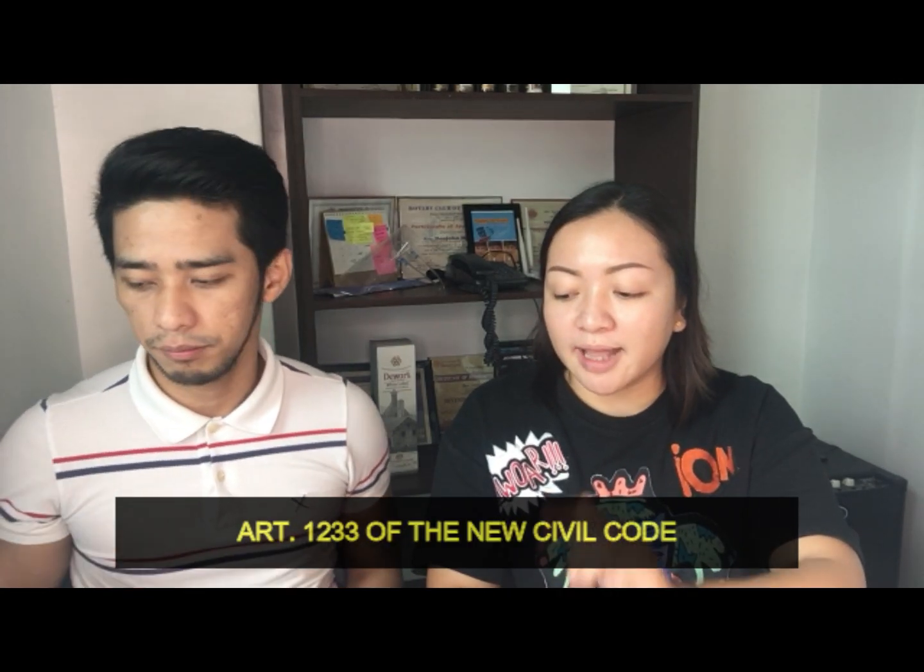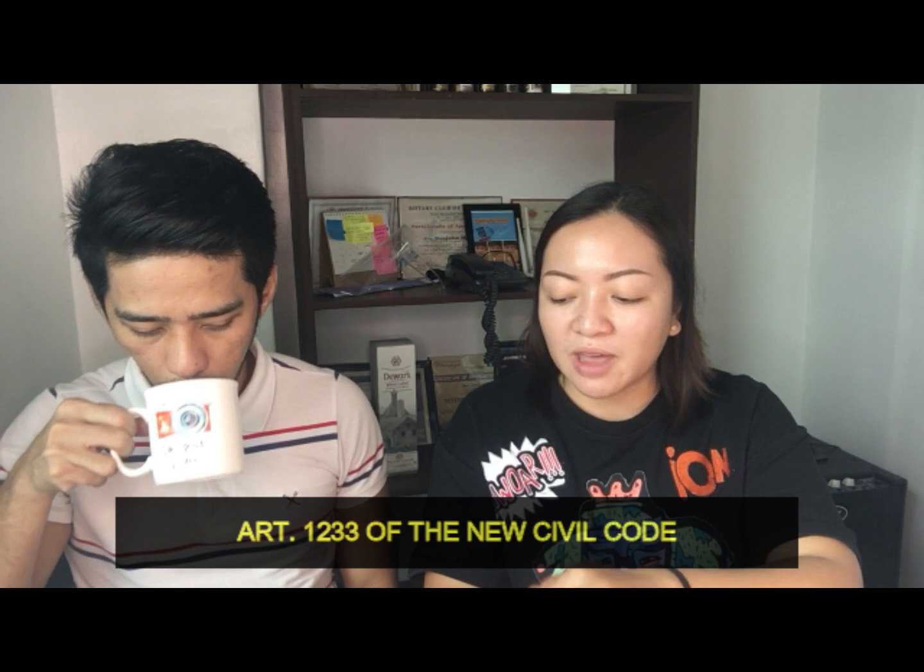So 1233, a debt shall not be understood to have been paid unless the thing or service in which the obligation consists has been completely delivered or rendered, as the case may be. Okay. So ibig sabihin, pinag-usapan kasi dito ang debt. Ano ba itong debt? Hindi ito yung death na kamatayan, okay? Debt, as in utang.